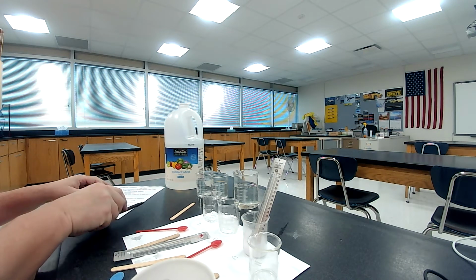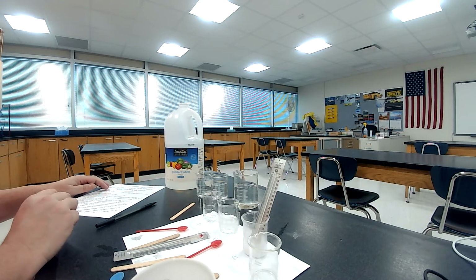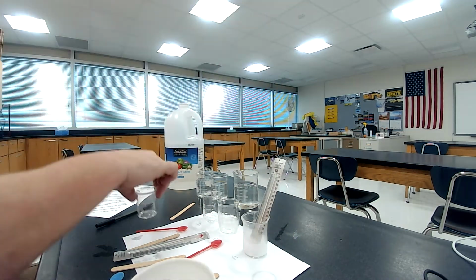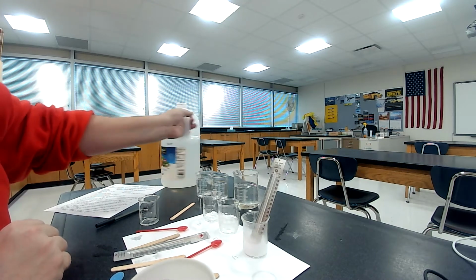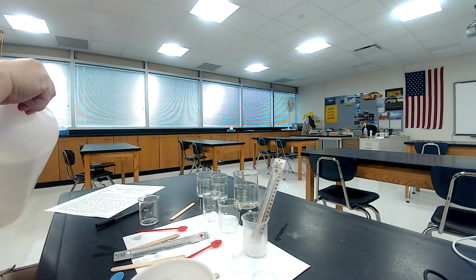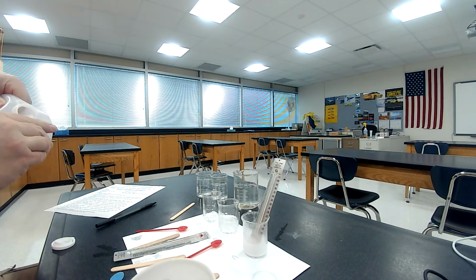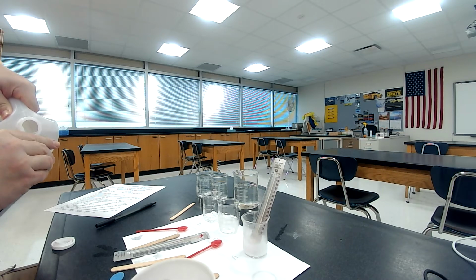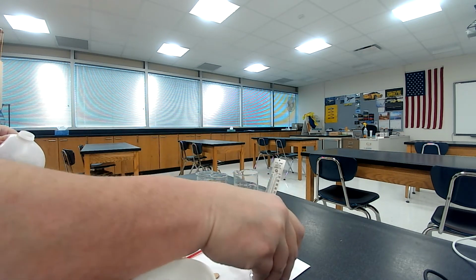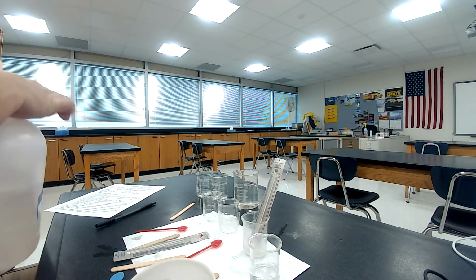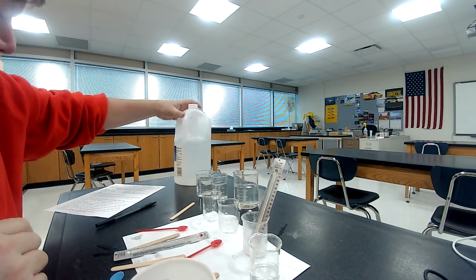Okay, number 15, it says pour 10 milliliters of vinegar into beaker D, which is the one I'm holding right here. Okay, so I'm going to take this fancy vinegar and pour a little bit in here. Not a huge amount. 10 milliliters, roughly. Okay. Put the cap on there.